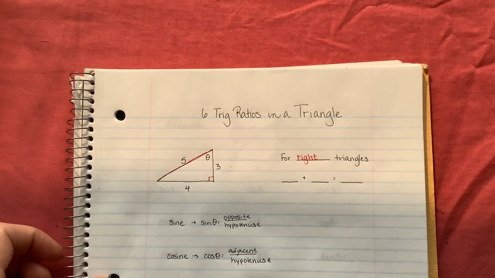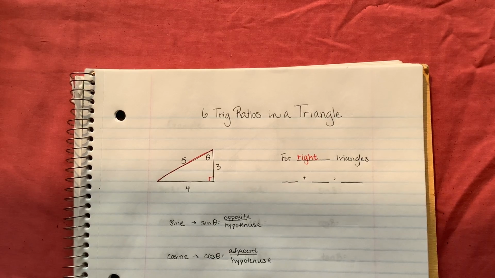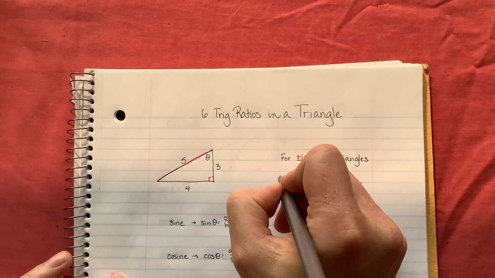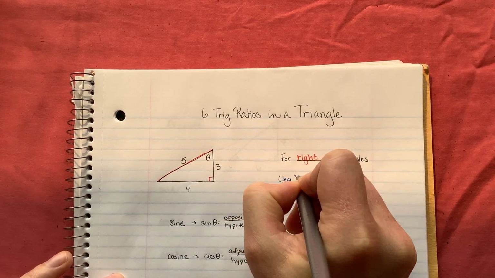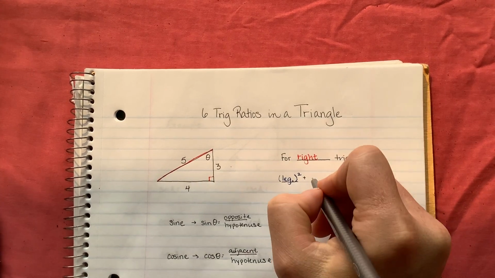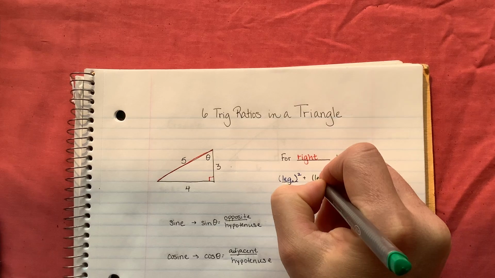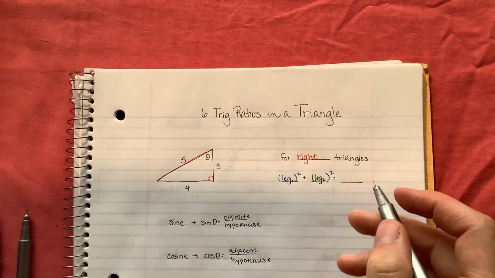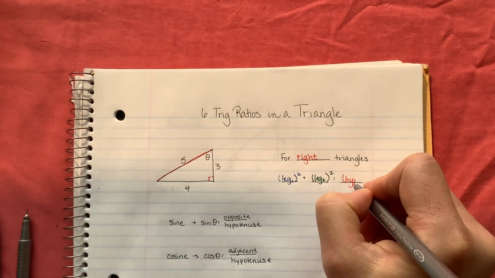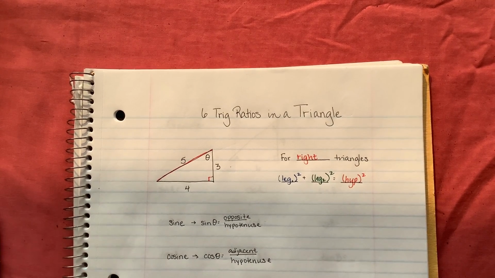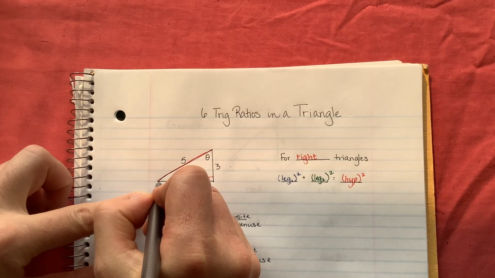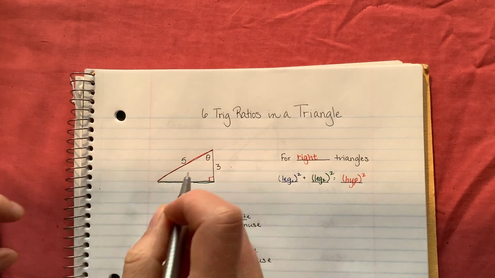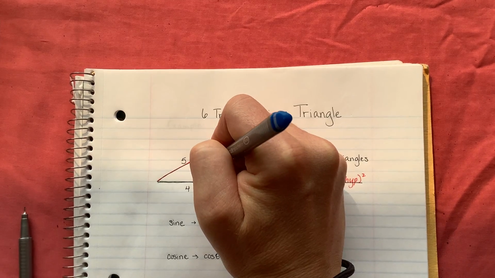As you'll probably remember, right triangles get the Pythagorean theorem. And so the Pythagorean theorem is that a squared plus b squared equals c squared. Or in other words, if you square the two legs of a right triangle, you will get the square of the hypotenuse. So we're going to do a little bit of color coding here. The two legs in this triangle are 3 and 4, and the hypotenuse is 5.